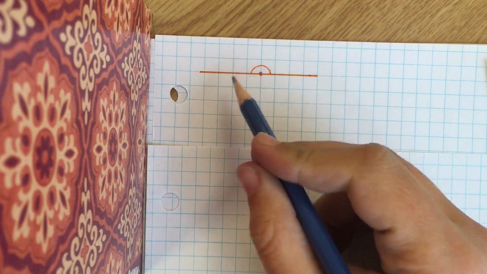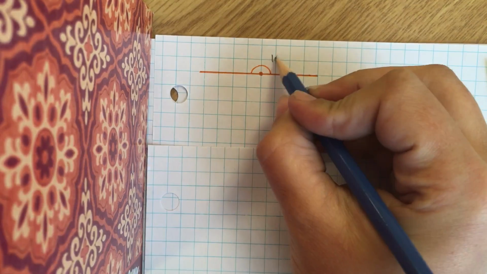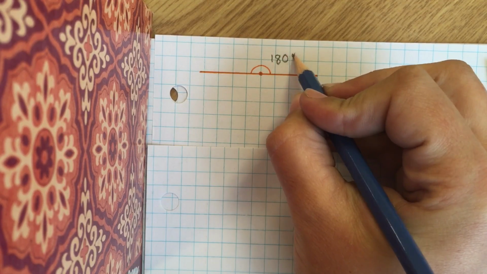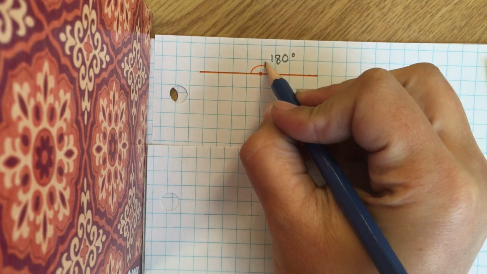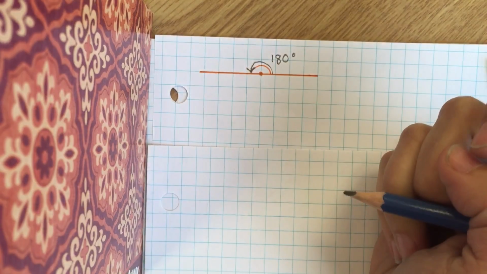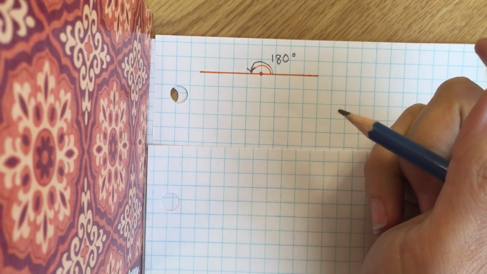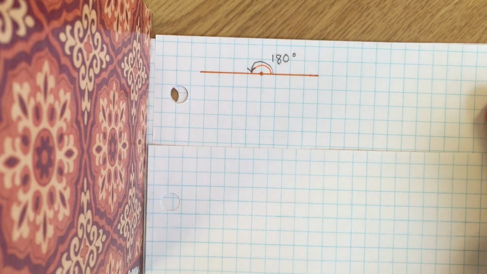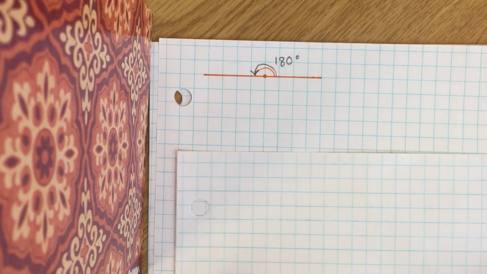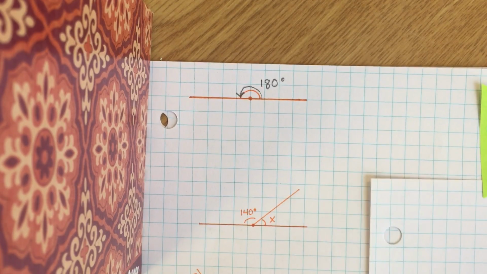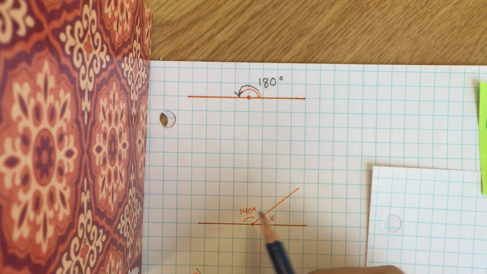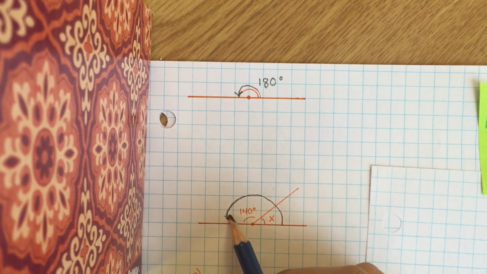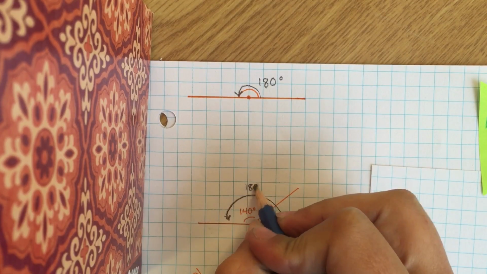And just by looking at it, we know that a straight angle is 180 degrees. So from spinning here to here, it's gone 180 degrees around. And we can use that as a clue to solve problems that have a mystery angle. So in our first question here, we can see that we have a straight angle. So we know from this line to this line is a total of 180 degrees.